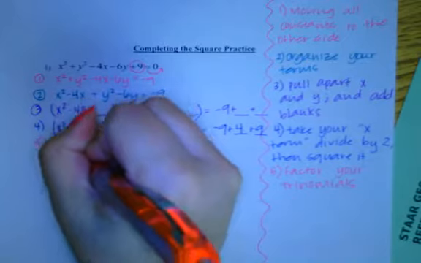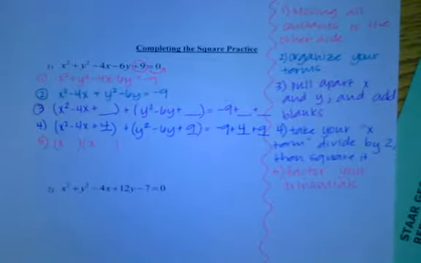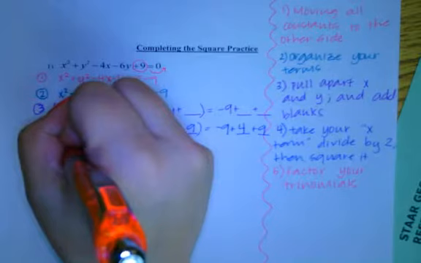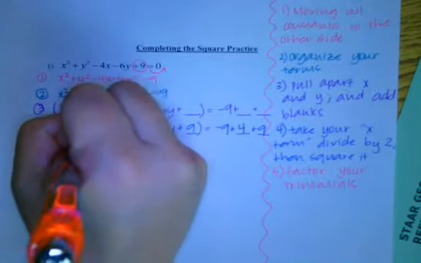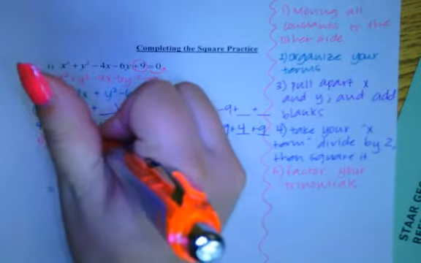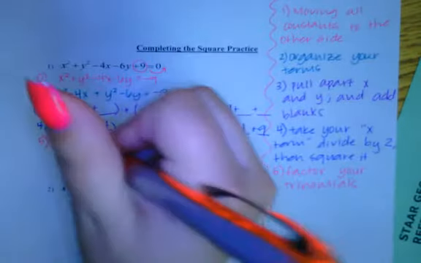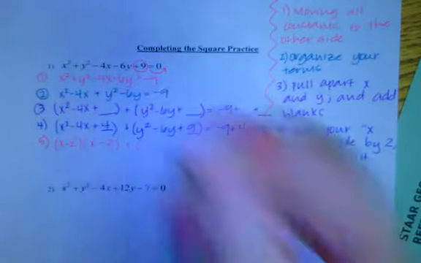What 2 factors do you get? 2 and 2. x what, Jordan? x minus 2, x minus 2? Yeah. Okay. And then what about y squared minus 6y plus 9?